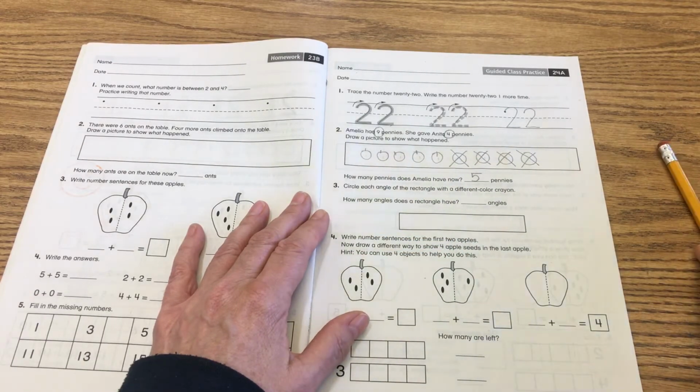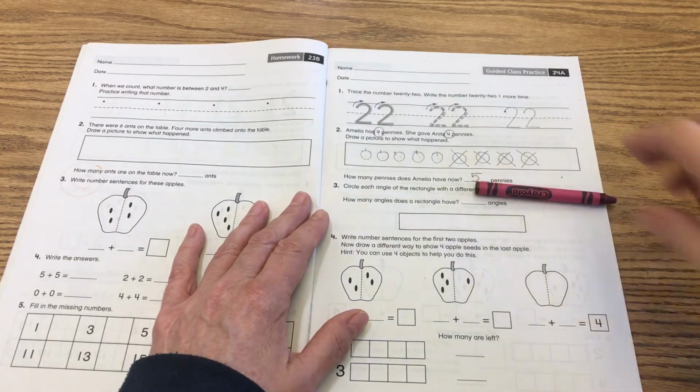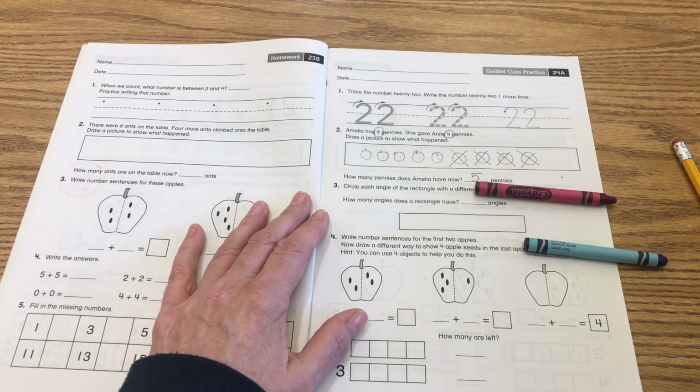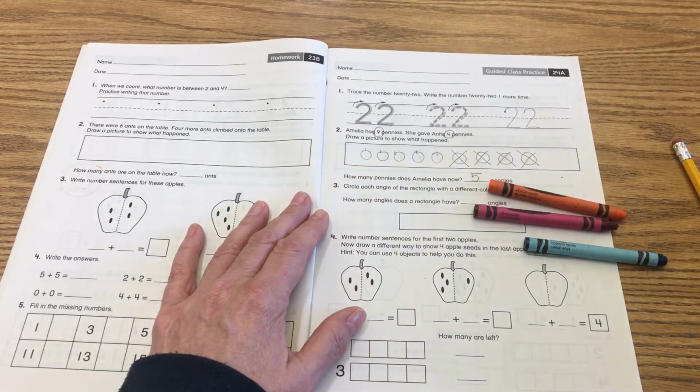Okay, now this is the part of the page that I told you you're going to need 4 crayons. So if you can pull out 4 different colored crayons, please. We're going to use these to solve the next problem. You'll need your pencil also, but for right now, start with your crayons. I'm trying to find ones that have points on them that I could use that are maybe sharper crayons.